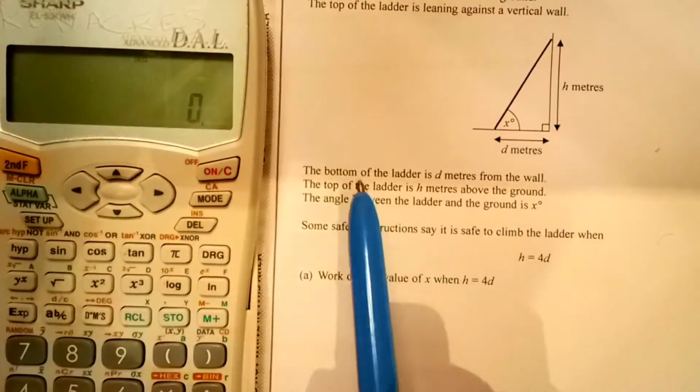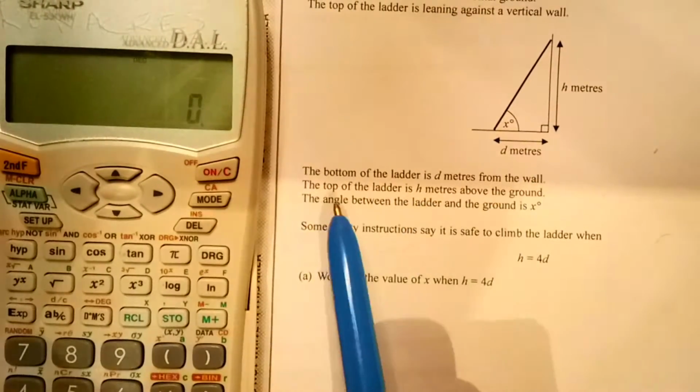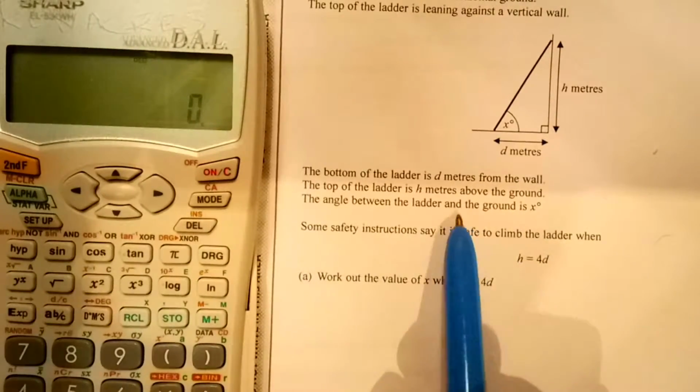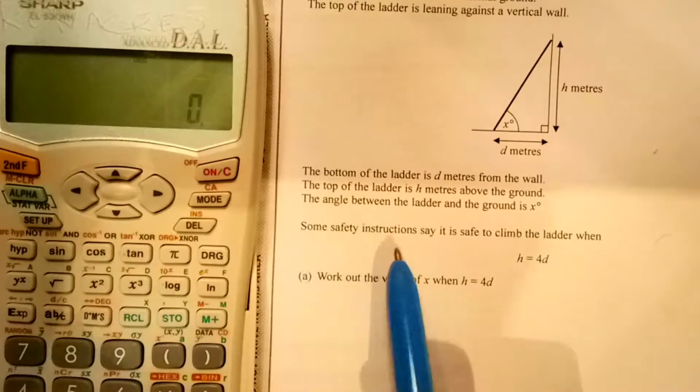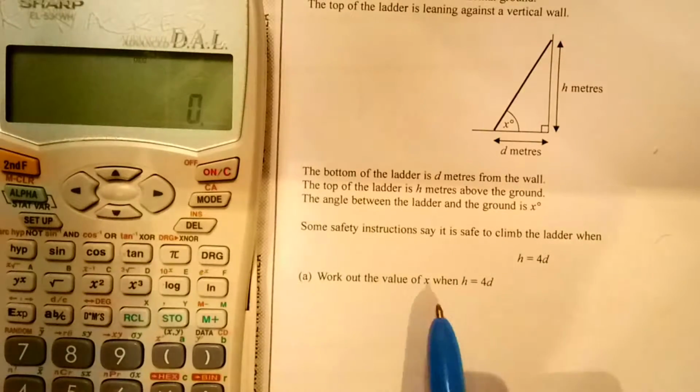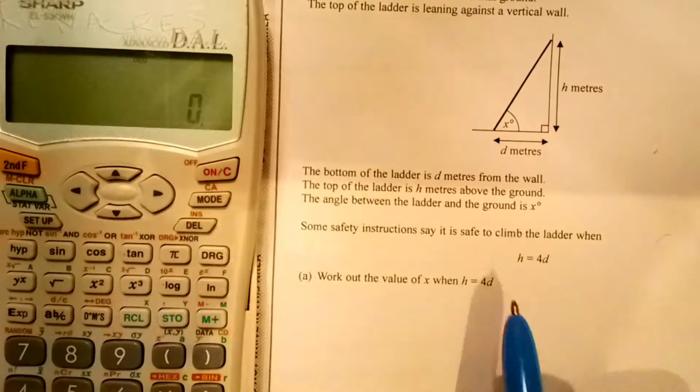This is a ladder. It says the bottom of the ladder is d meters from the wall. The top of the ladder is h meters above the ground. The angle between the ladder and the ground is x. Some safety instructions say it's safe to climb a ladder when h equals 4d. Work out the angle when h equals 4d.